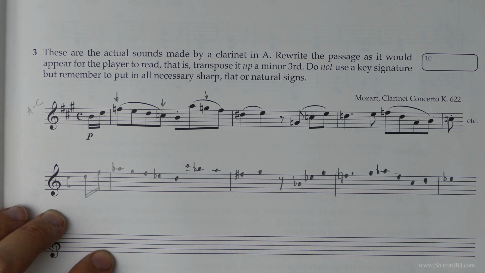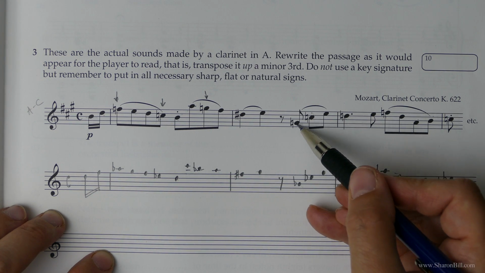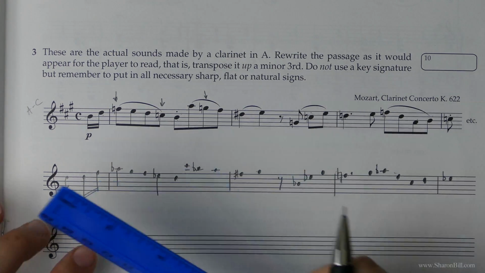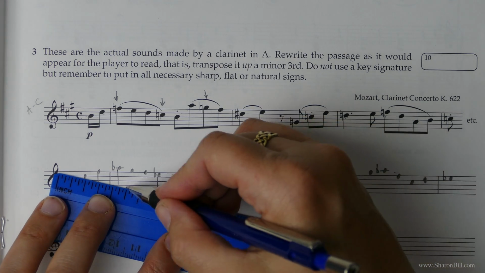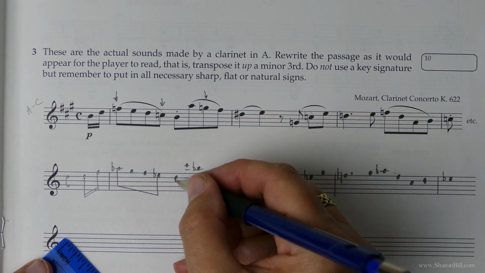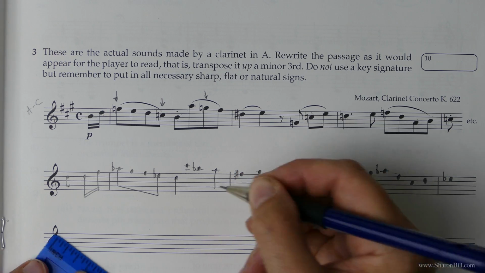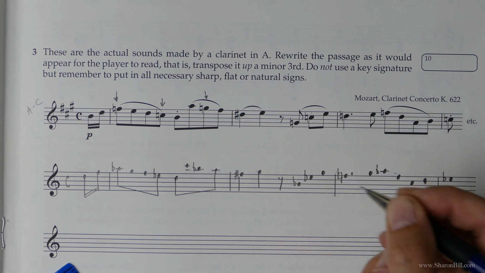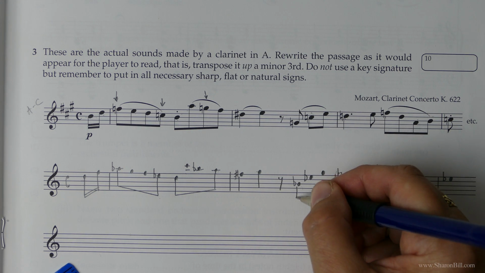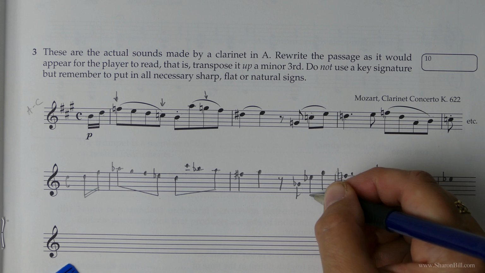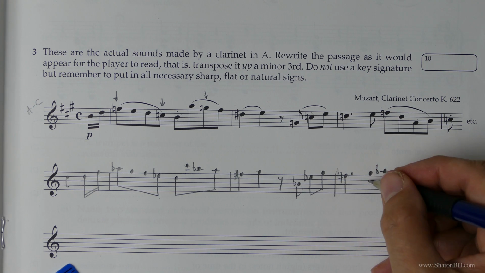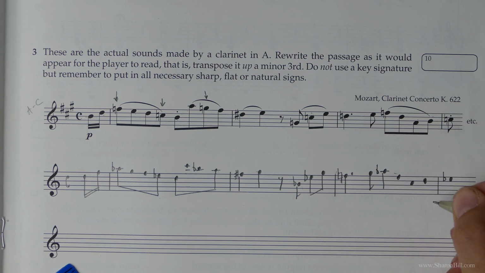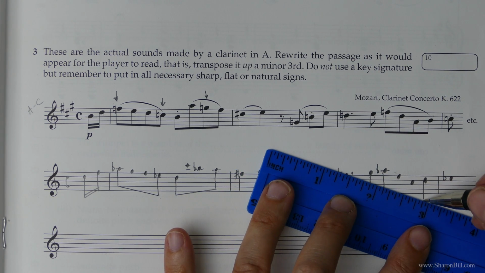The direction of the stems may have changed as we've gone up, so we may just need to bear that in mind. If we've gone above the middle line, we might need to change the direction of the stems. Now we're a little bit higher. So it looks to me like everything's going to have the stems coming downwards. Yep, so this one's changed. Everything's got the stems coming down because it's all above that middle line, which decides where we put the stems.